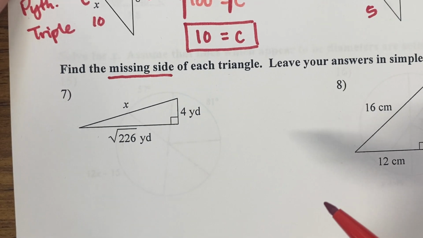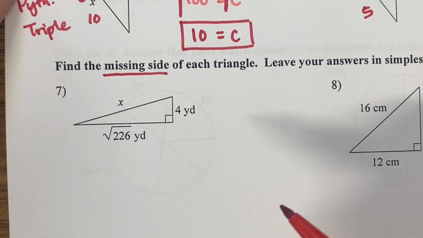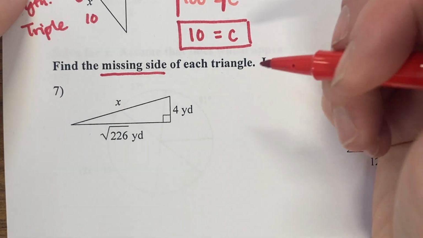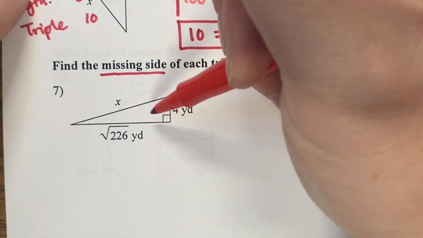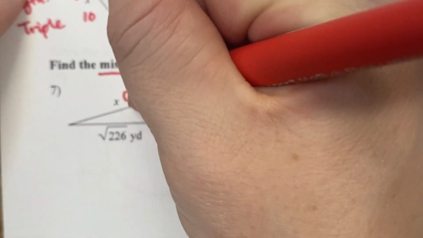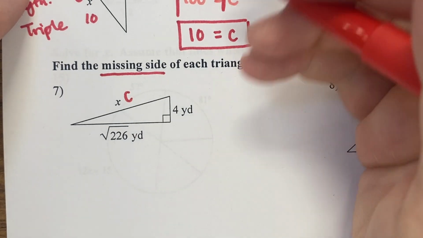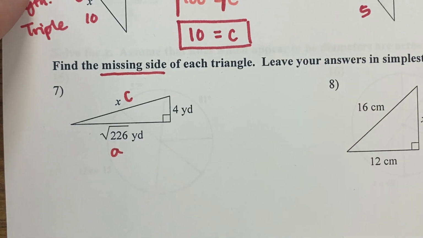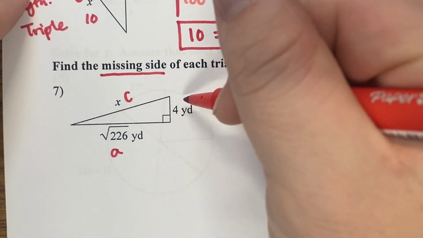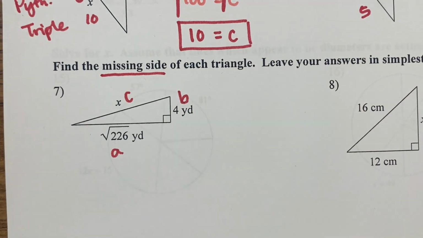Looking at number 7, I want to identify A, B, and C. Let's identify C first, the hypotenuse. Again, my C is X. I'm just going to make A as root 226. Really ugly number, but I'll show you what we do with it in a second. And that would mean B would be 4.